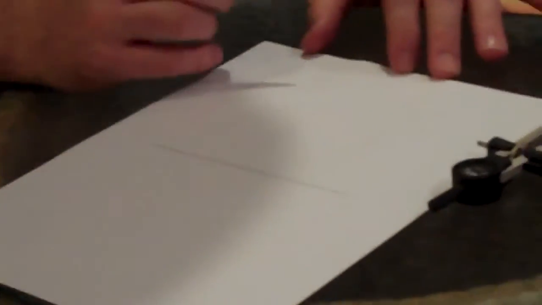So what I'm going to do is start with a straight line. I'm just going to start with a line, and I want to draw a line that's perpendicular to this.